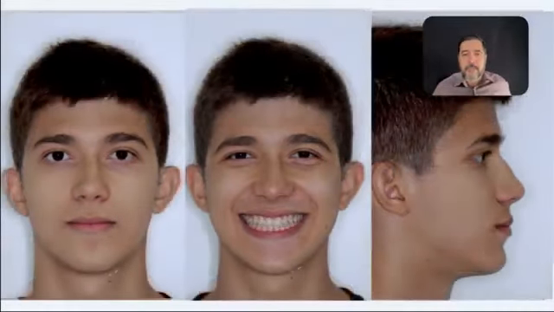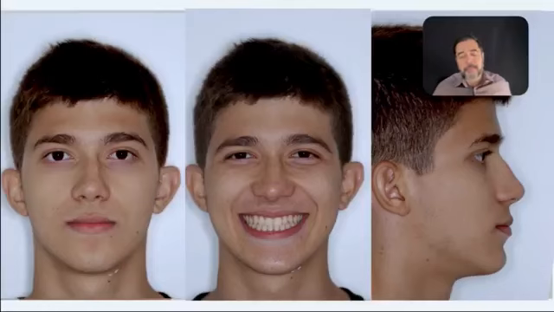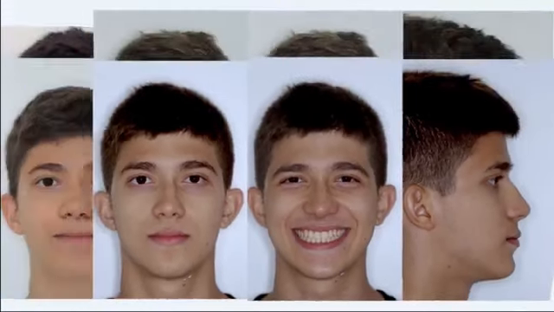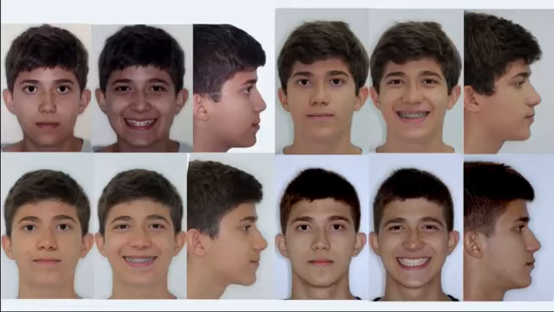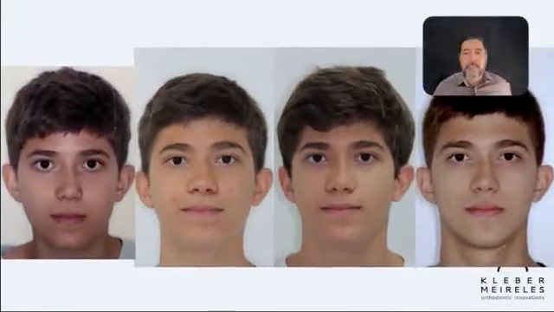And then we have the end of the treatment. After some time after debonding, I didn't find the final photos of this patient. Probably I didn't take them. And here we have the comparison before, during, and after treatment. We see what's going on here.